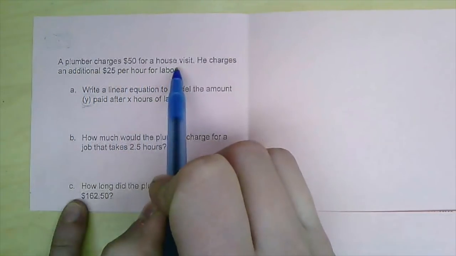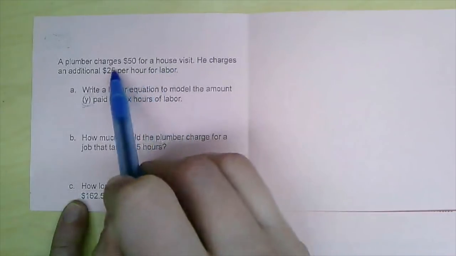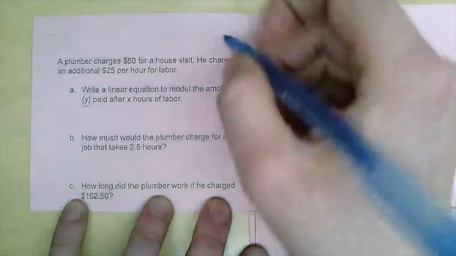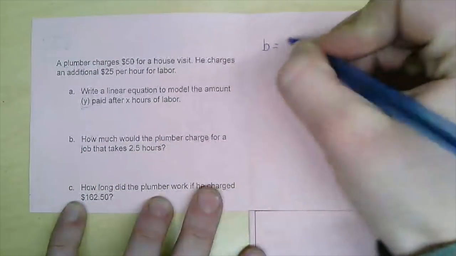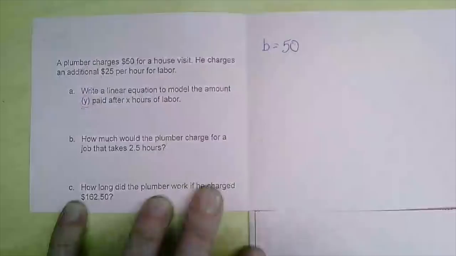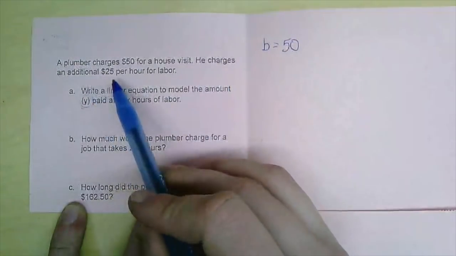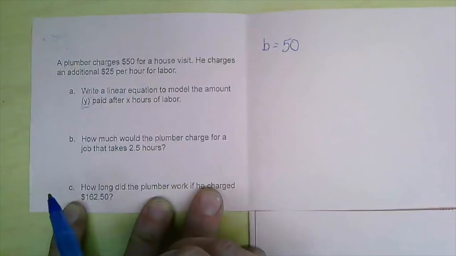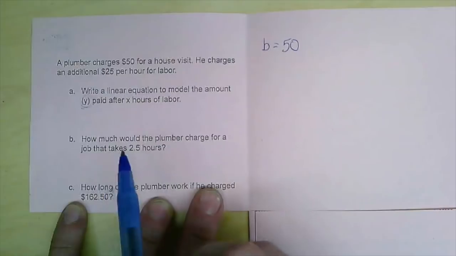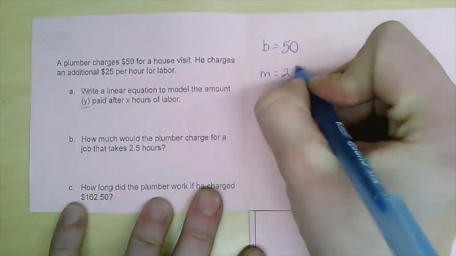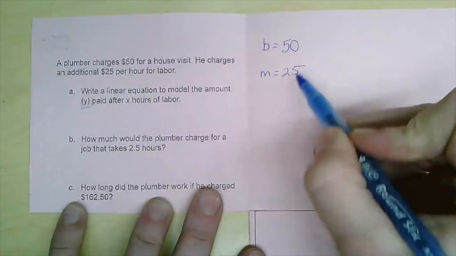So if we take a look at our problem up above, it says that the plumber charges $50 for a house visit. That means there's a flat fee of $50 just for him showing up at your doorstep, and you only have to pay that one time. That means that our B value, our initial value, is going to be 50. It also tells us that he charges an additional $25 per hour. That means for every single hour that he's working at your house, you're going to have to pay another $25. So that one is going to be our slope, and that gives us our B and our M.